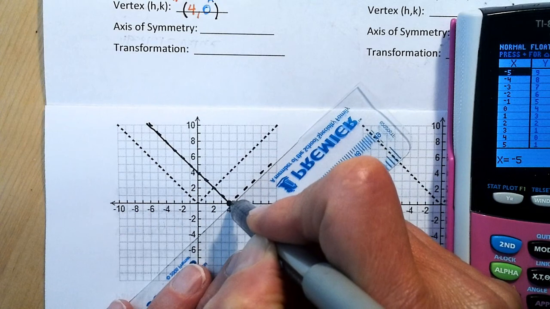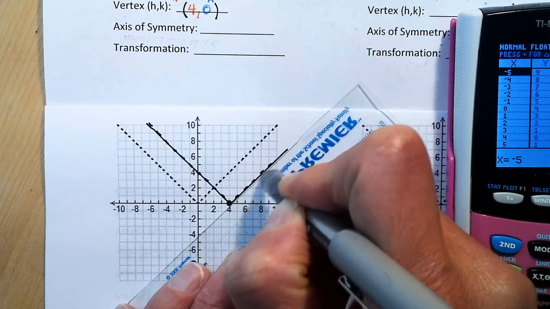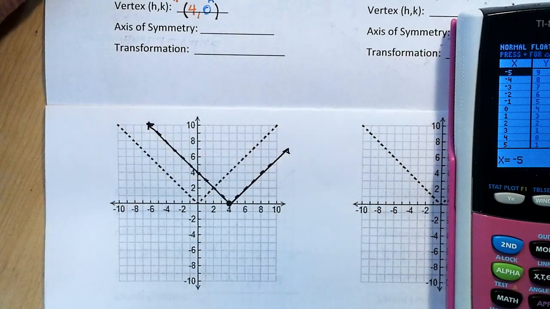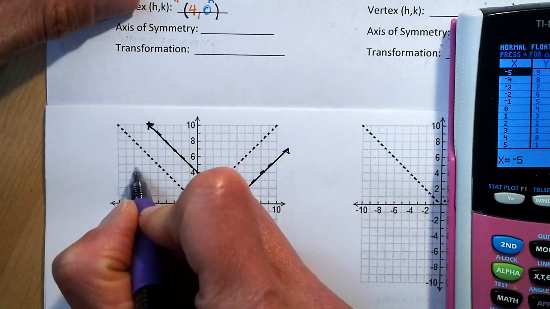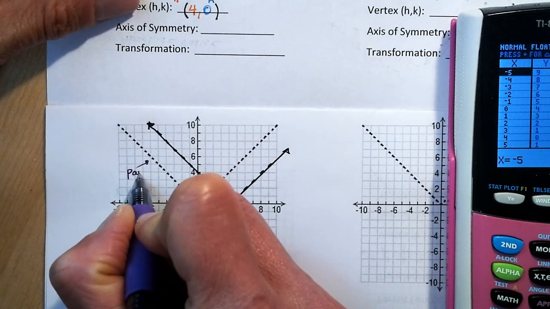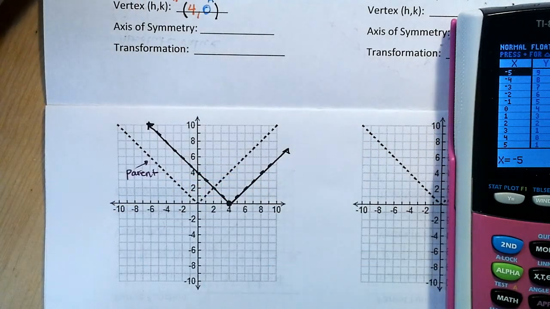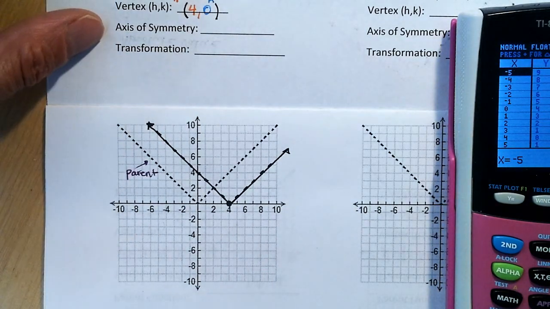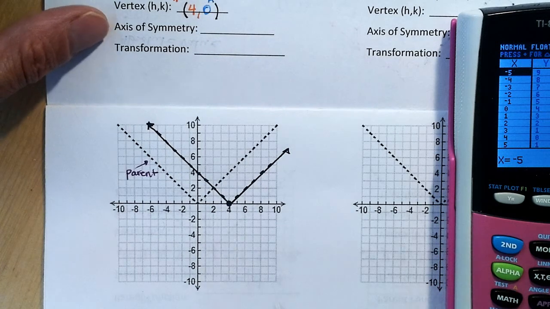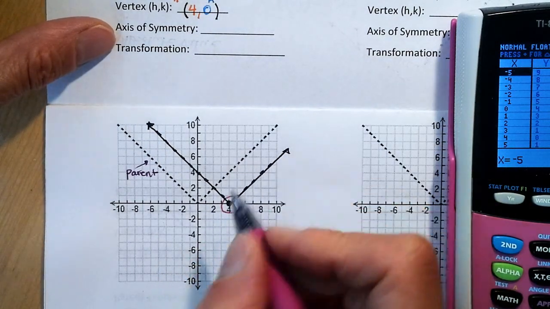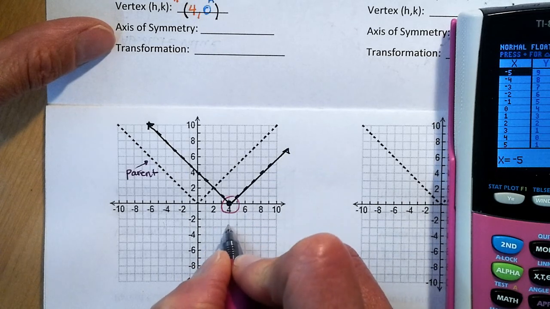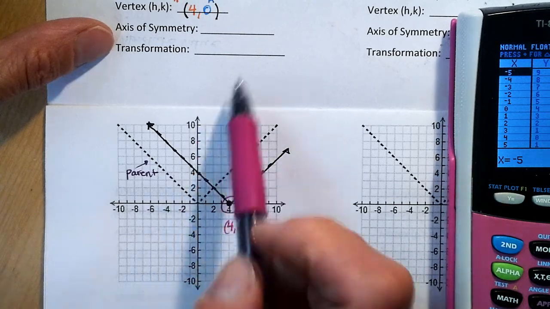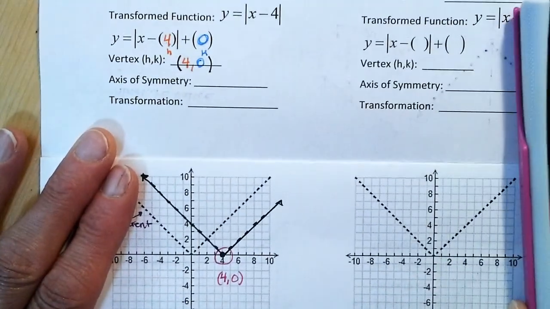So this here is the function that I'm actually concerned about, the one that's solid. Okay, I'm going to mark this for you. This one here is my parent, and this one here is my actual function. So if we look at our vertex right here, that's my vertex, and my vertex is 4, 0. Just what I predicted it would be here.